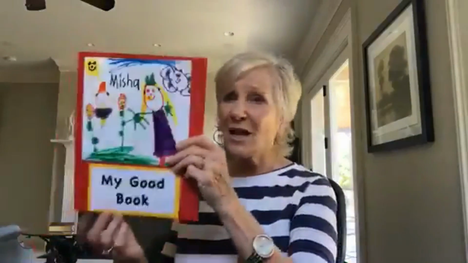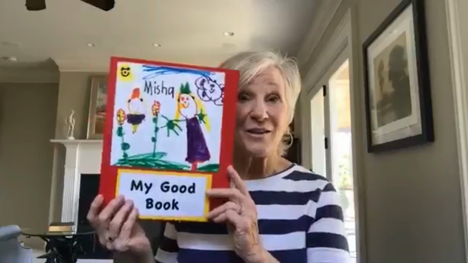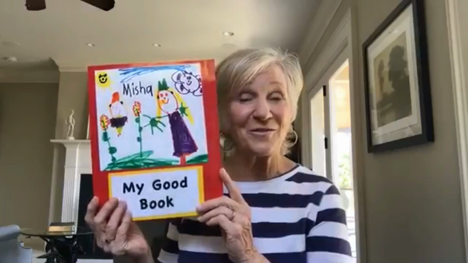Another idea that I've got for parents is called My Good Book. Many times as parents, we focus on the negative things that children do. So you make a little book for each child with several sheets of paper, and you send it home. And just a reminder to parents: when you catch your child doing something right, take a minute and write it down in the good book.